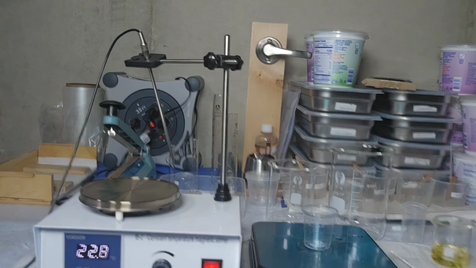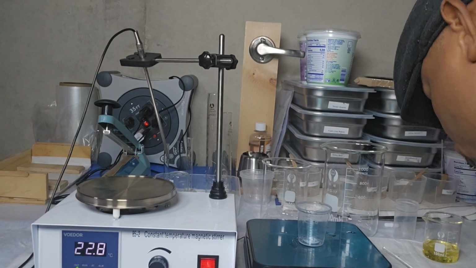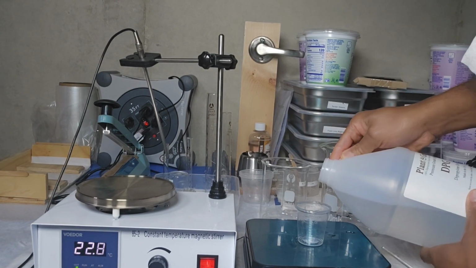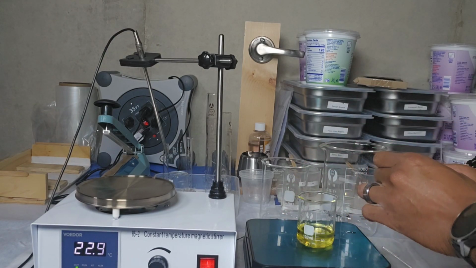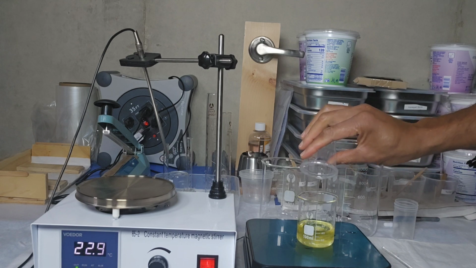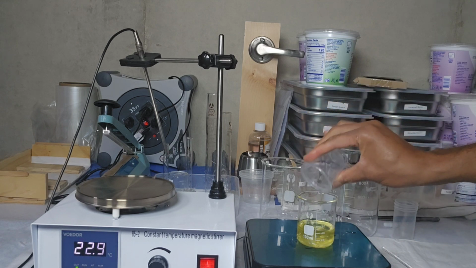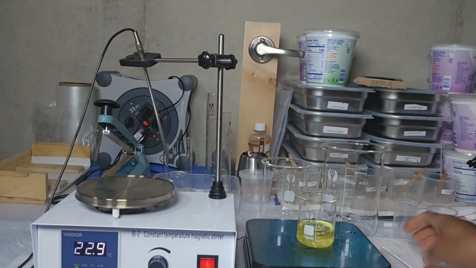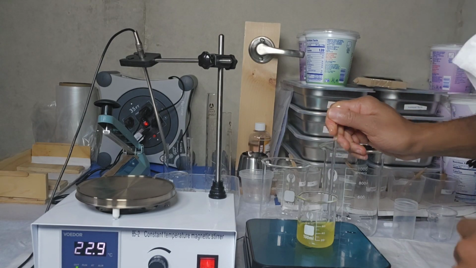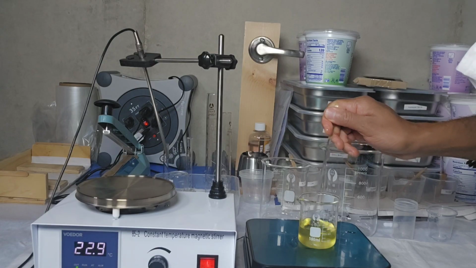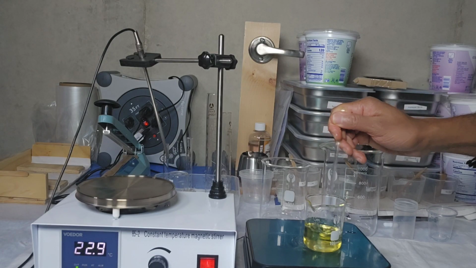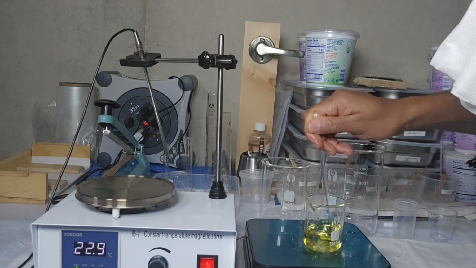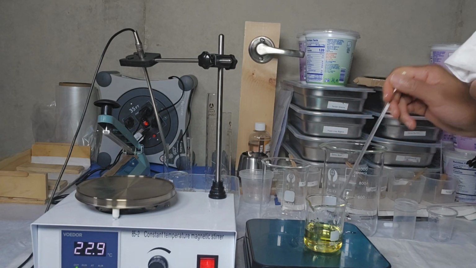Okay. Now using the same cup, I'm going to add my carrier oil. All right, so I'm going to add that in here. So my oil phase has been mixed. So I'm going to stir this up. All right. So I just gave this a gentle stir for now, right?